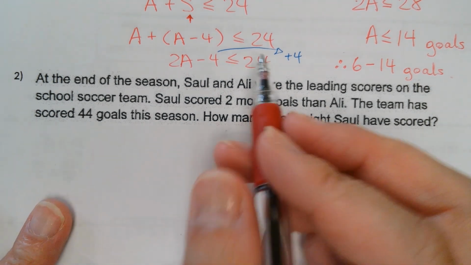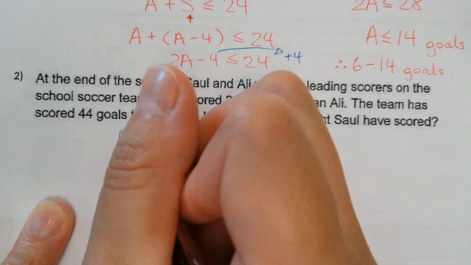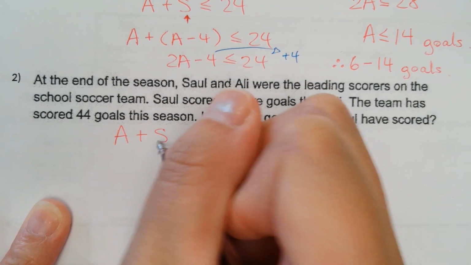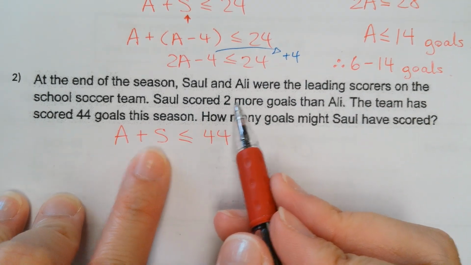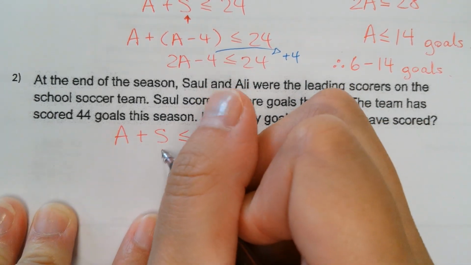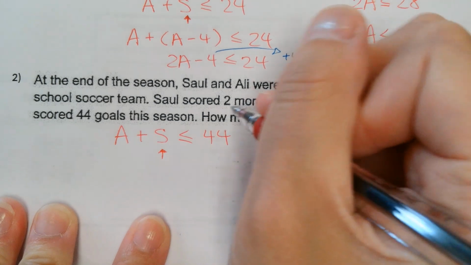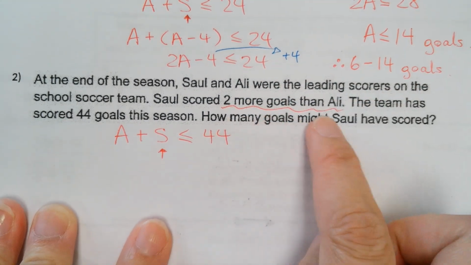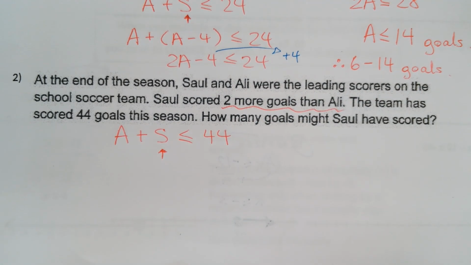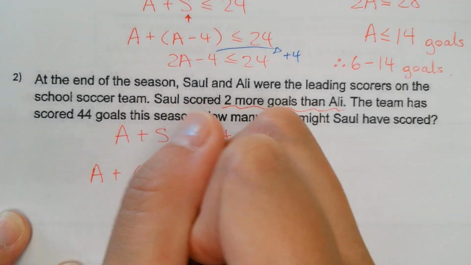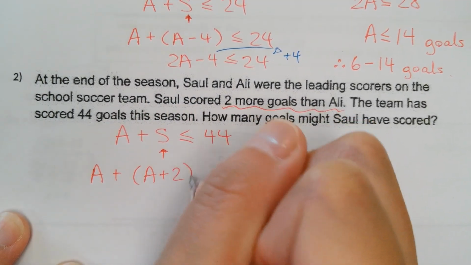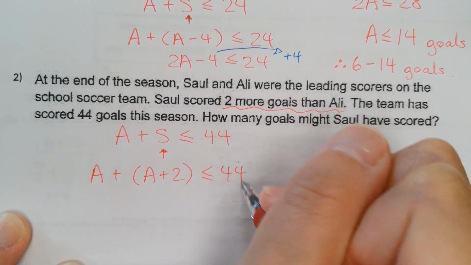So same idea. Again, you know that A plus S is less than or equal to 44. Saul has scored 2 more goals than Ali. So what's the expression for 2 more goals than Ali? Yeah, A plus 2. So you have it like this.